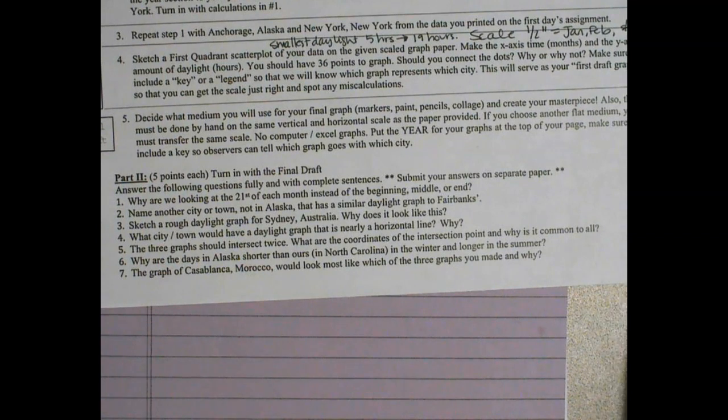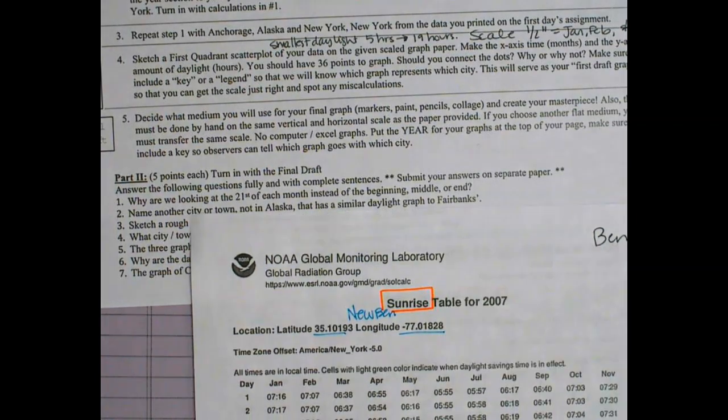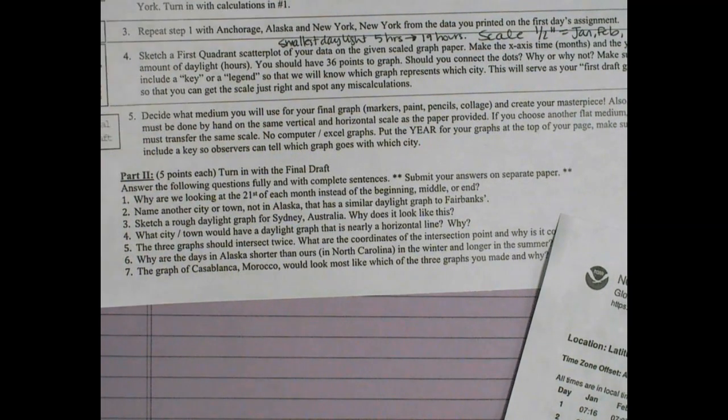Yes, Max? For number 2, does it have to be a city in the U.S.? It is just not going to be in Alaska. So I'm not sure you could find another city in the U.S. It probably has to be somewhere else. Is Fairbanks in Alaska? Yes. But you're trying to find for number 2 a city that has similar daylight. You have to think about that in context. That will help you figure out your graph.